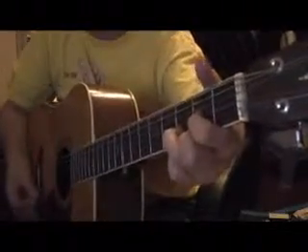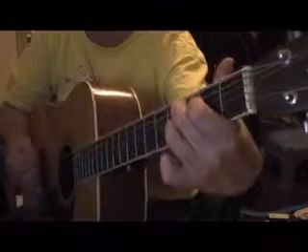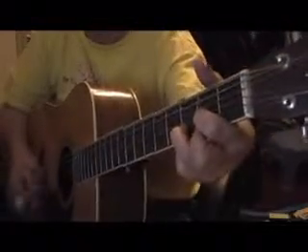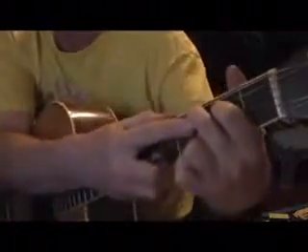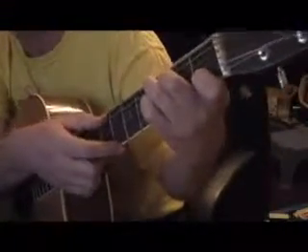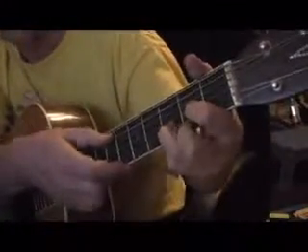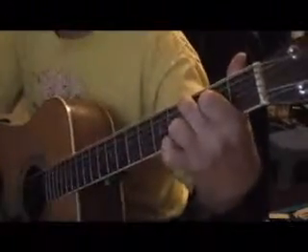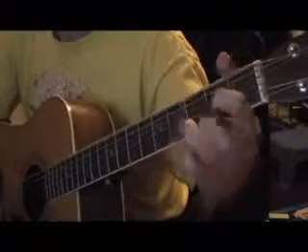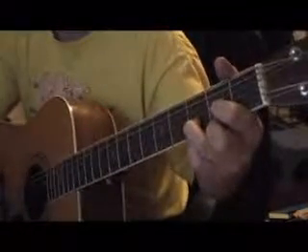And don't forget the turnaround. And that is just a different way of playing the C chord, holding on to, sometimes I'll play the whole C, but sometimes I'll just keep the ring finger and go over and do the C with those two fingers and get that open sound. But it's just all about picking the licks.